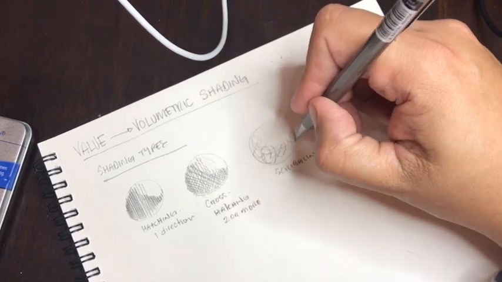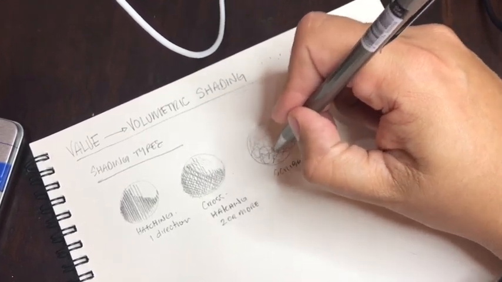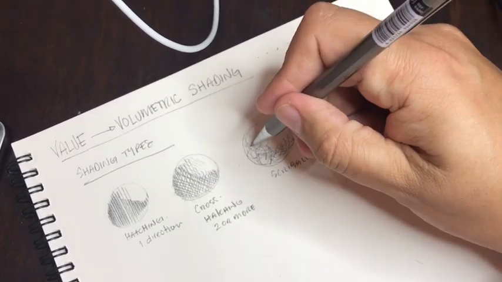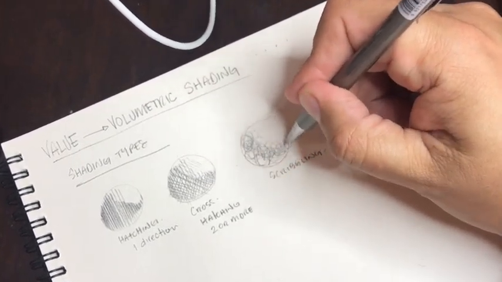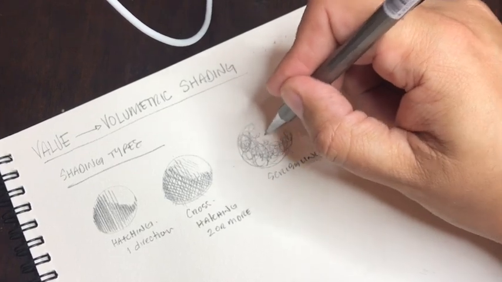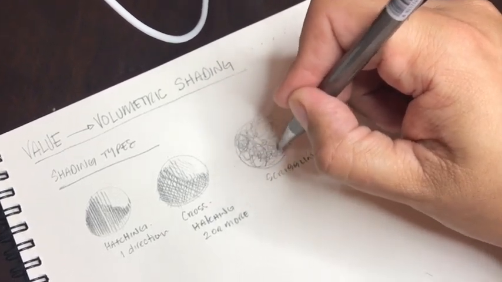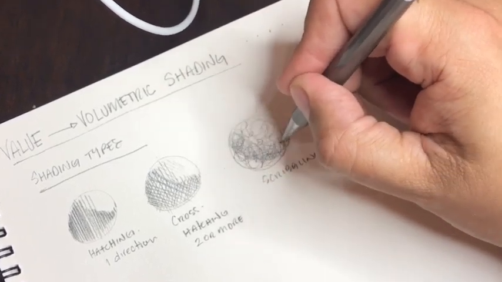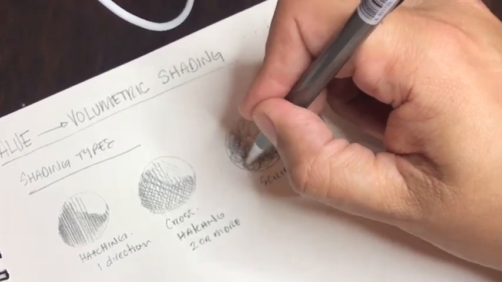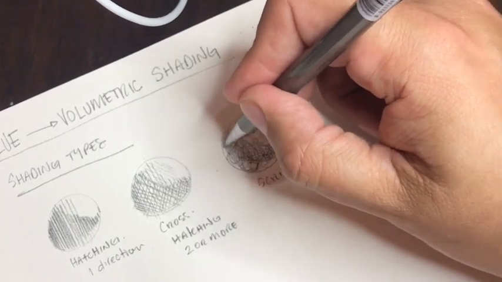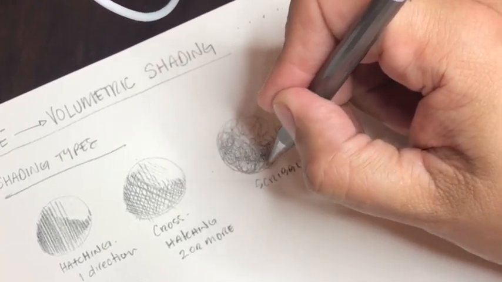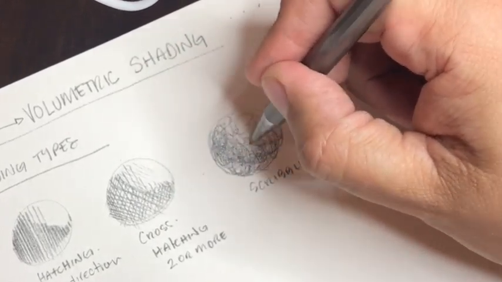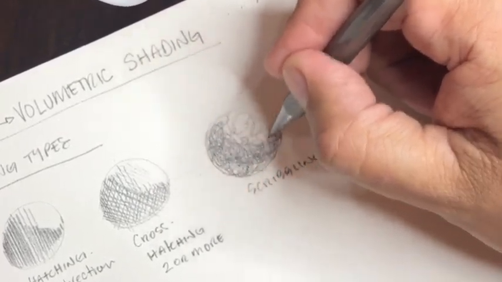And I'm going to try to follow that curve again and beef up that curve and lighten up as I get to the highlight. Remember, our highlight is in the upper right hand corner, and then we get to our midtones and core shadow and reflected light. I think the only thing I'm not doing is the cast shadow, which is okay.